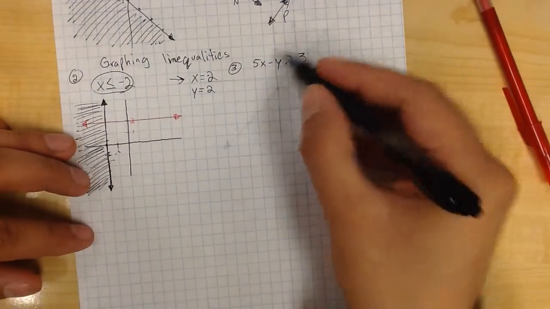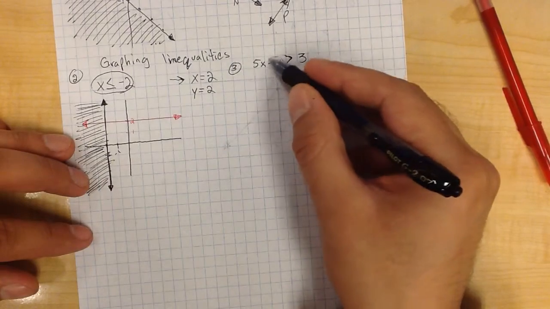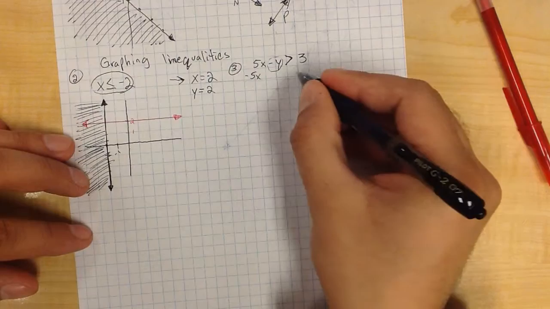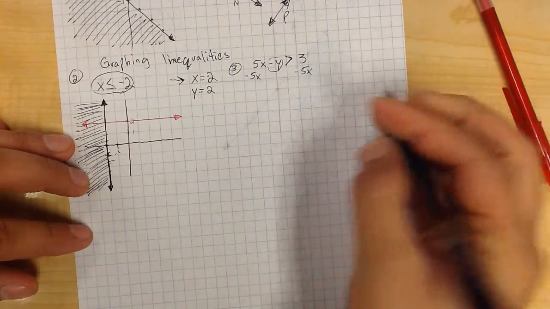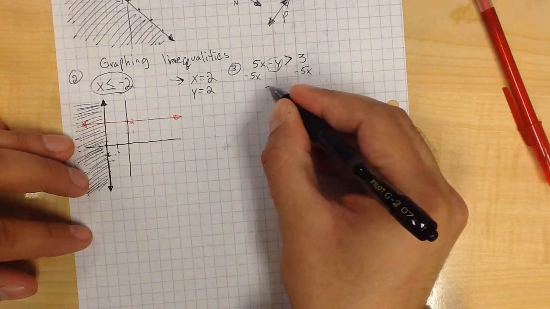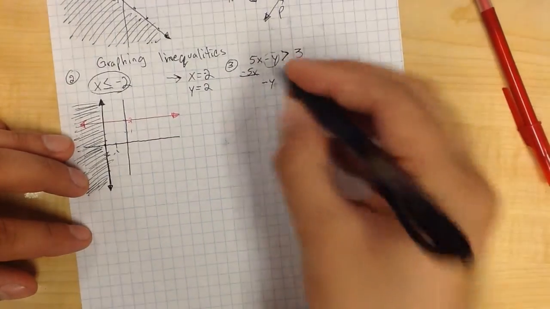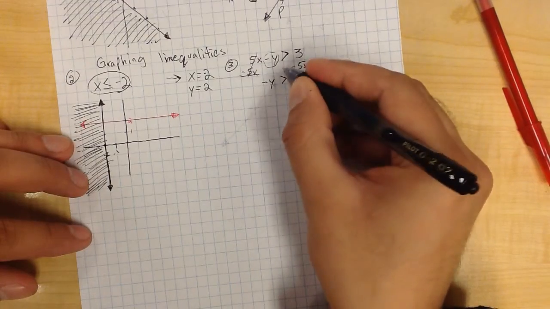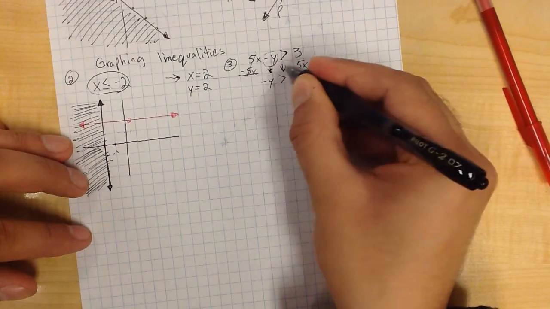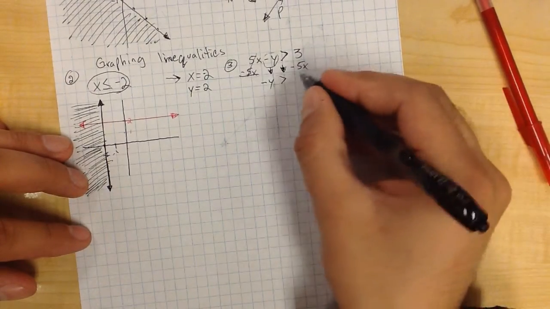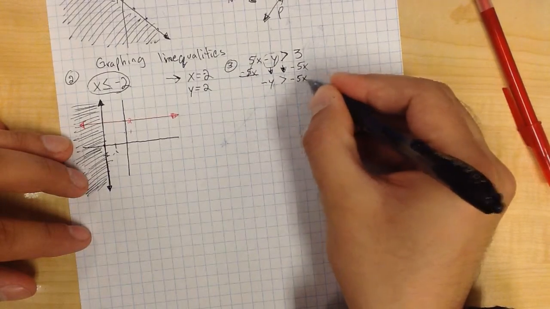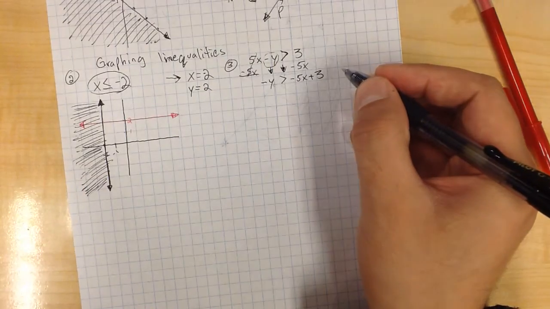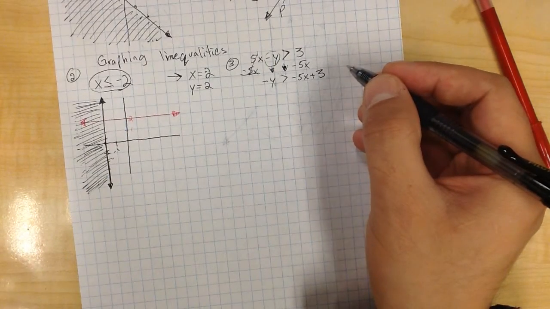So first thing I want to do is I'm going to try and get the y by itself. So I'm going to subtract 5x from both sides. Minus 5x. So now I have negative y. That means these right here are going to cancel out. Negative y. This stays the same. The greater than symbol. And I have minus 5x plus 3.